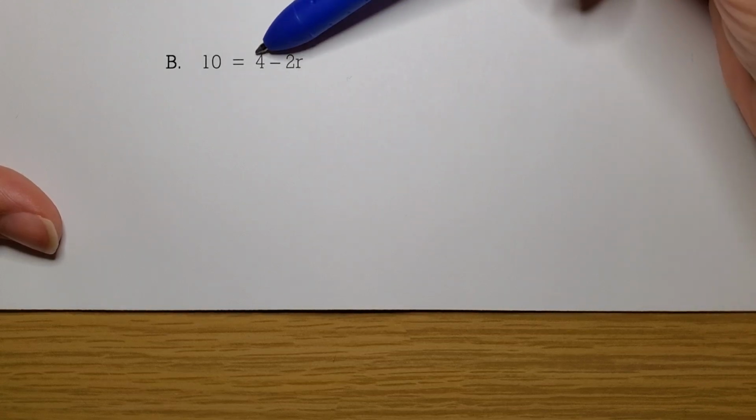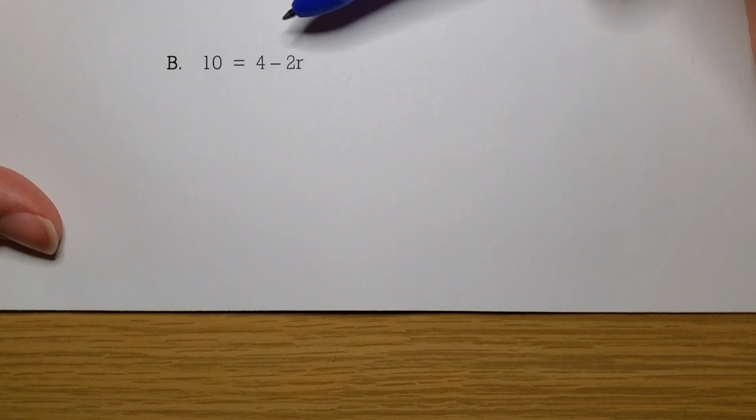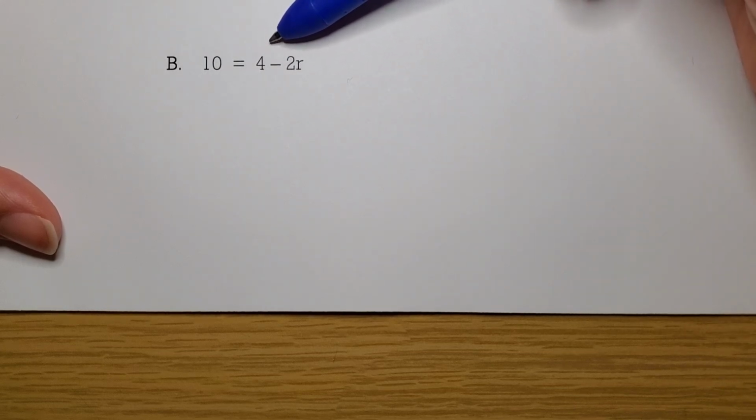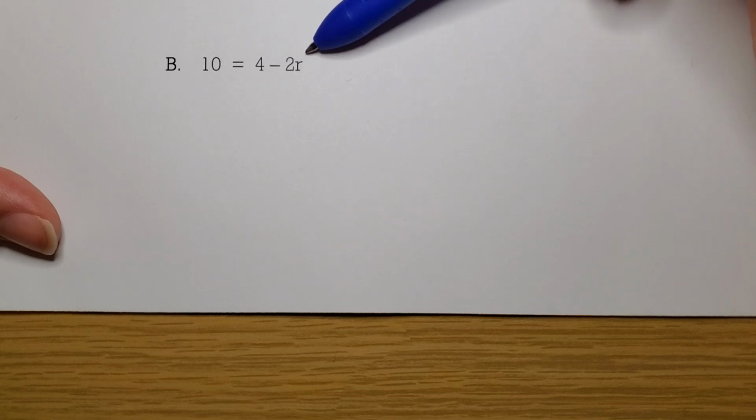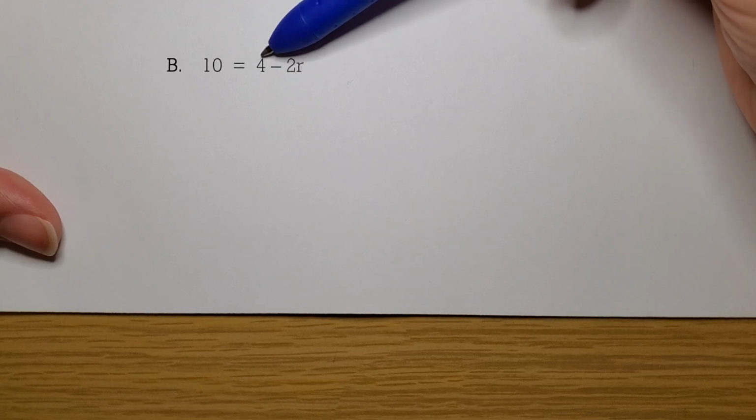Now, by get rid of, I mean move it to the other side, right? So I've got 4 minus 2r. Now, even though the thing with the letter is being subtracted from that 4, what I want to move is not this piece that's being subtracted. What I want to move is this 4.